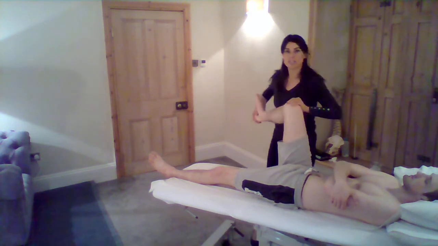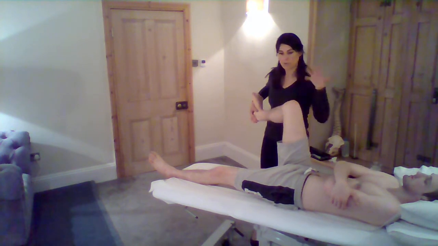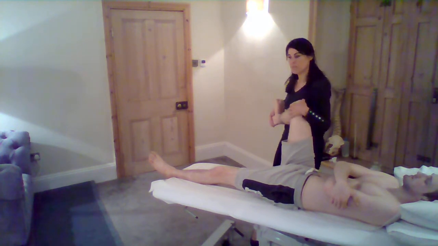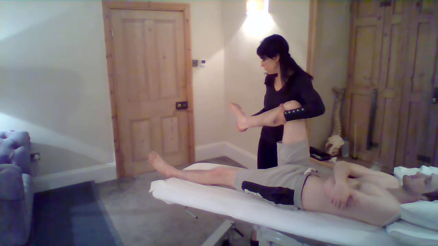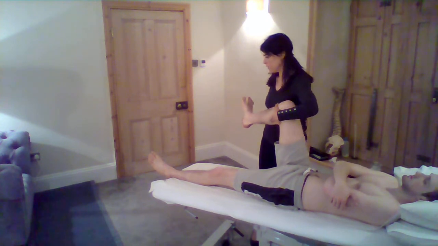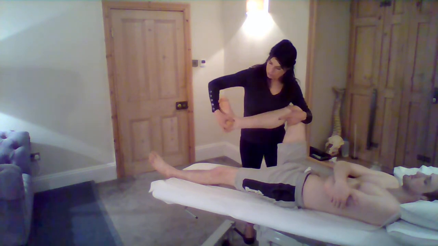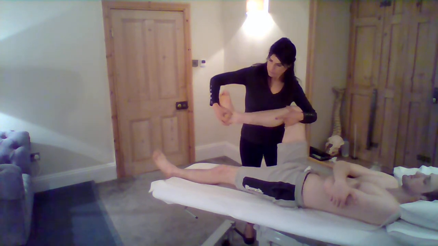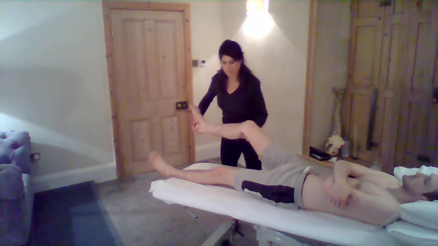Internal rotation. So that should be about 40 degrees. And we're feeling for range, quality, end feel of movement, any crepitus. And then Charles, push outwards with your foot, my hand, that's lovely. And then external rotation, and then push into my hand that way. That's lovely. External rotation should be 45 degrees. That's great. Relax the leg down.